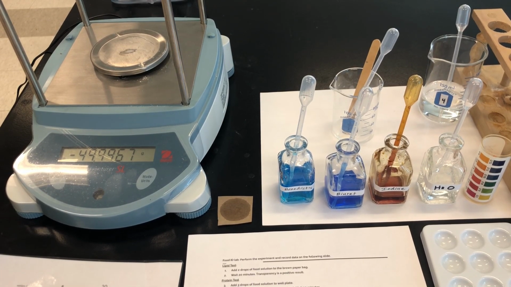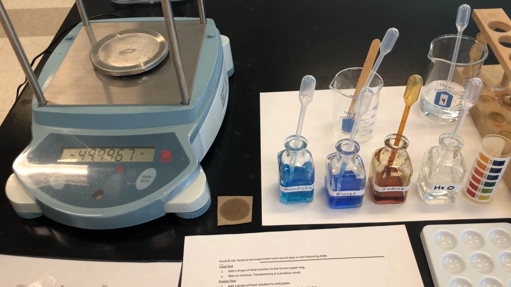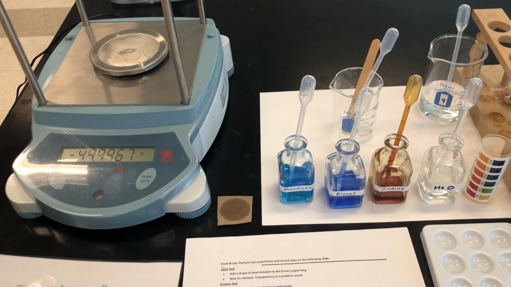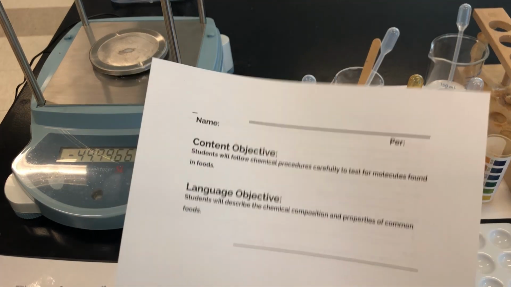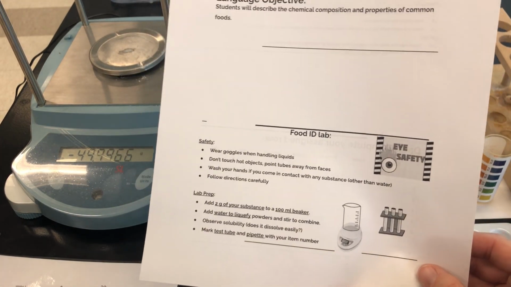So we're doing a lab today that involves testing substances for the presence of molecules that are commonly found in foods. We're going to be testing these substances for lipids, which are fats, proteins, starches, sugars, and finally we're going to test the pH because, as we'll learn in our next lab, these are things that affect whether substances undergo chemical reactions during cooking. When you start the lab, make sure you follow the safety precautions.